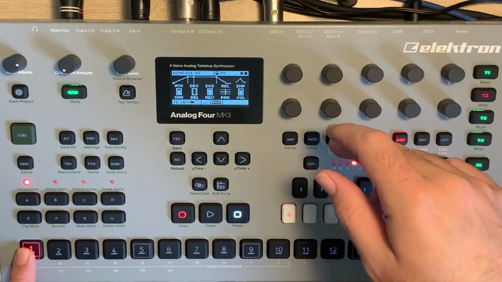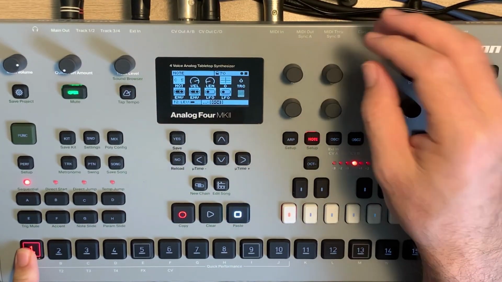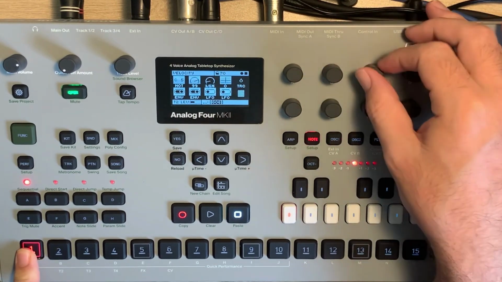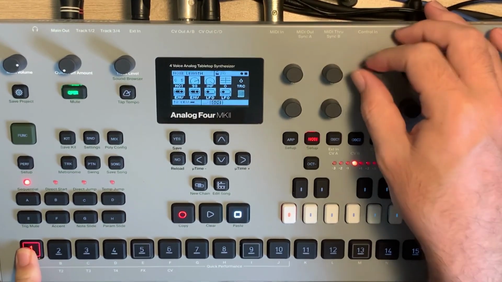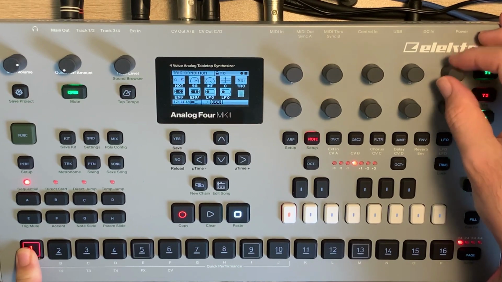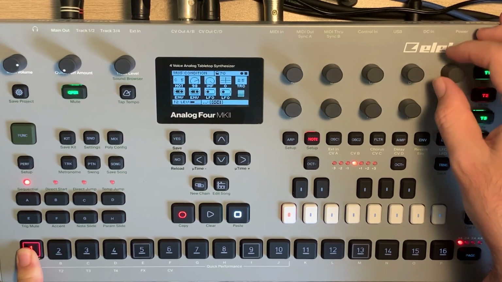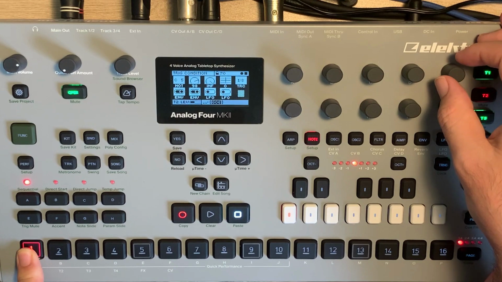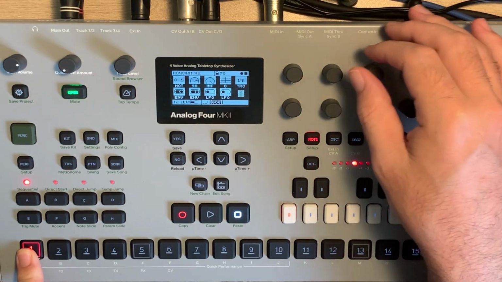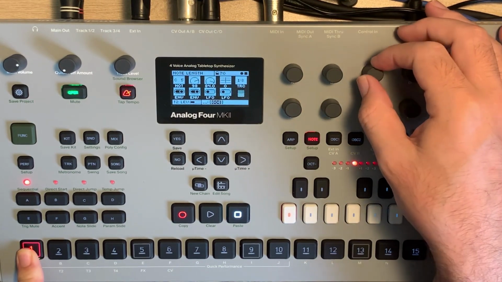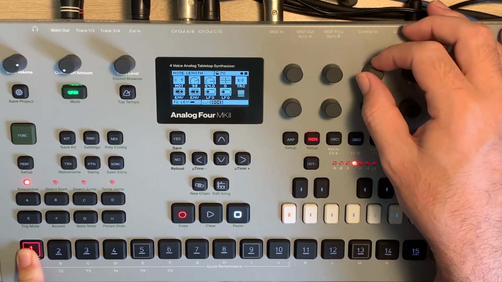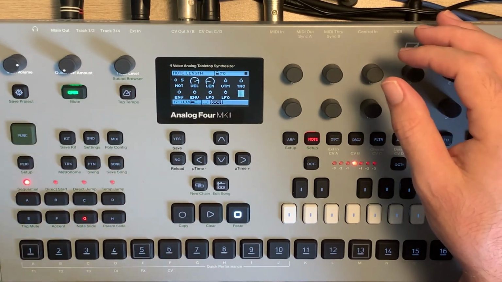Make that another step with infinite length. Oh, that's the velocity, length, and 1 in 8 conditional trig. You can make it 1 in 7 or something else for more variation. And maybe let's try a shorter length and not infinite and see how that works. So it comes and goes.